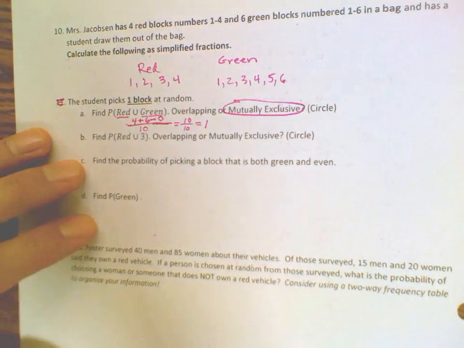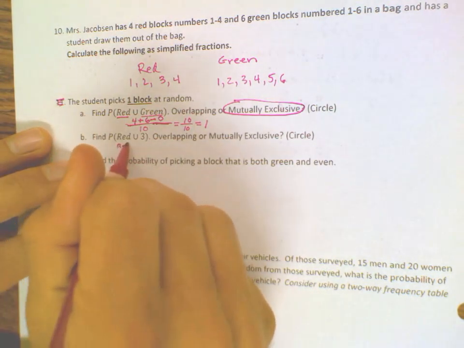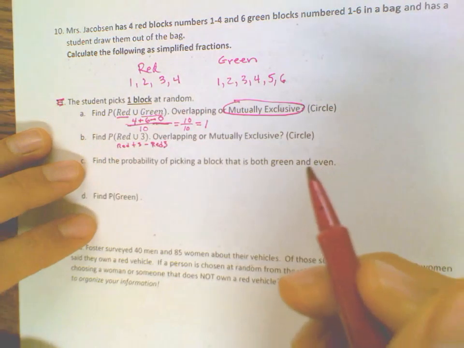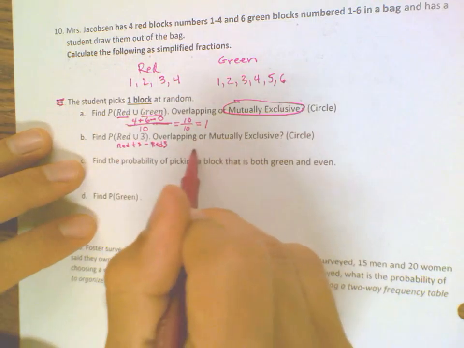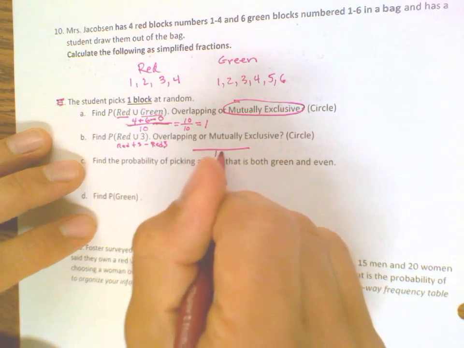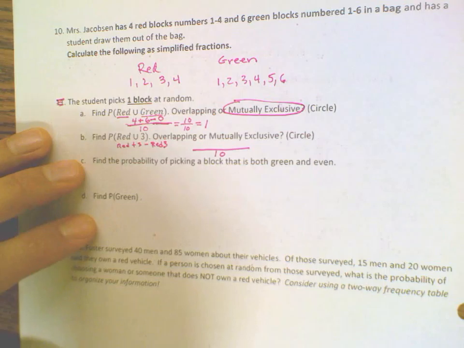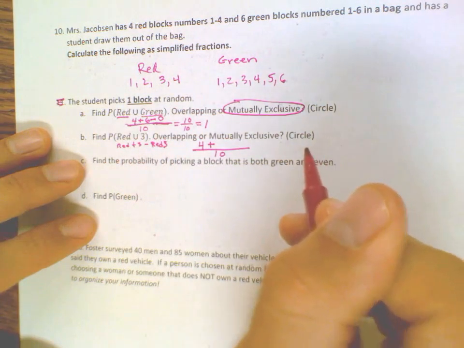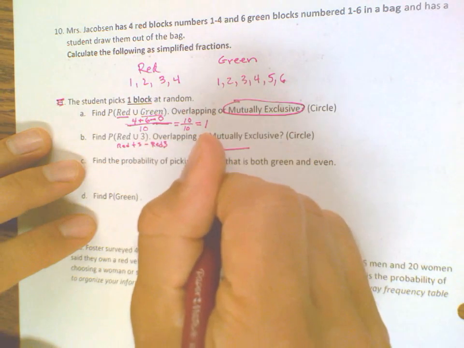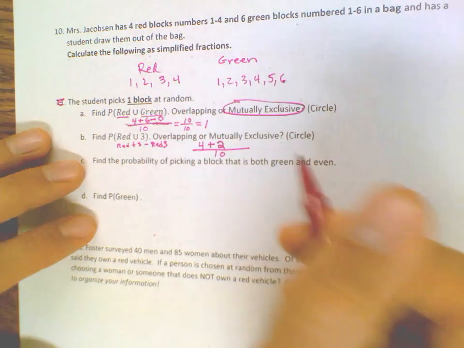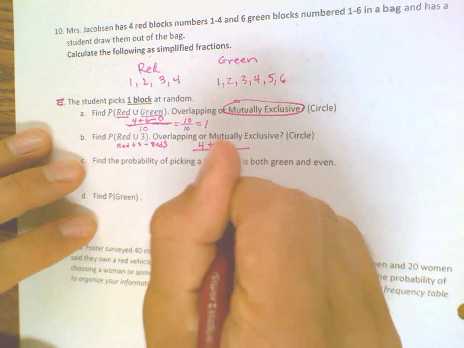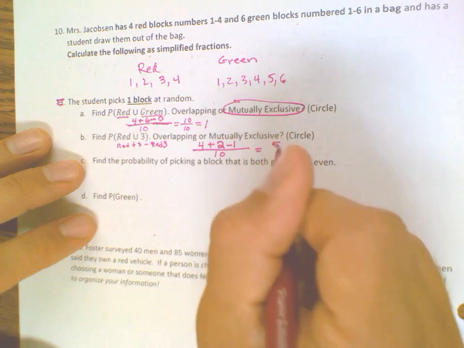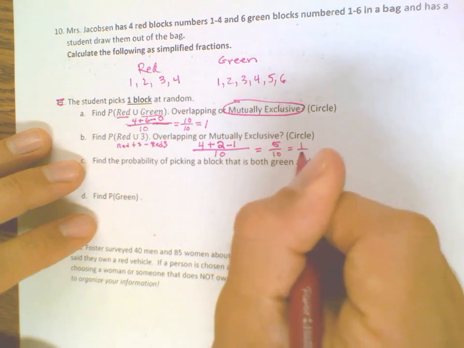Well, we have to think in our head that we're adding reds plus the 3s minus the red 3s. Okay? So that's what we're thinking in our head. So how many is it out of? I think there's 10 blocks total. So how many reds? 4. How many 3s? 2. Yeah. How many are reds and also 3s? 1. So that's why we're getting 6 minus 1 is 5/10 or 1/2.